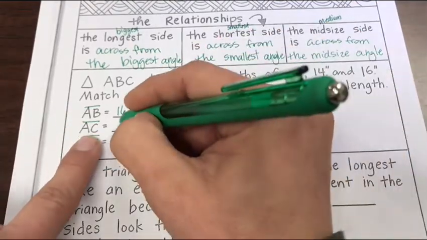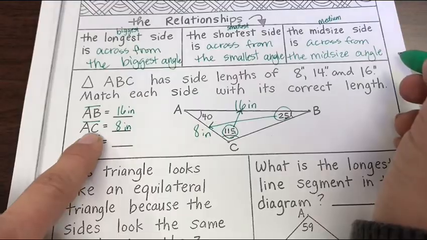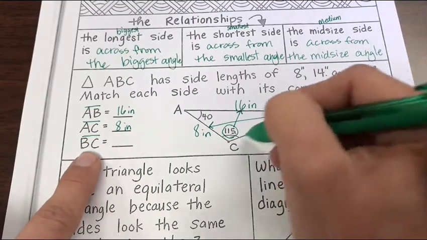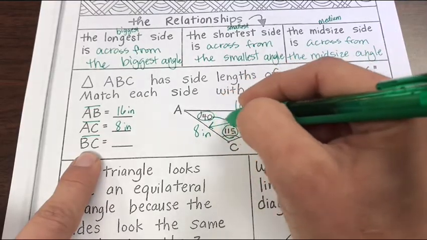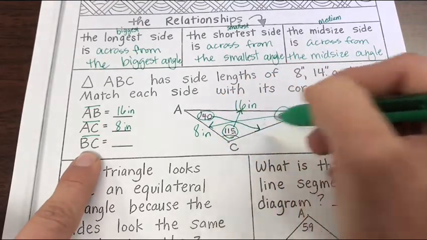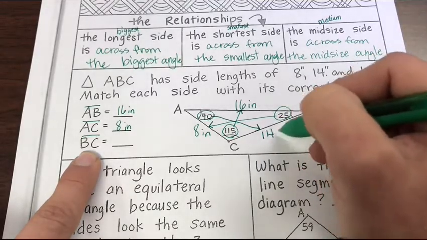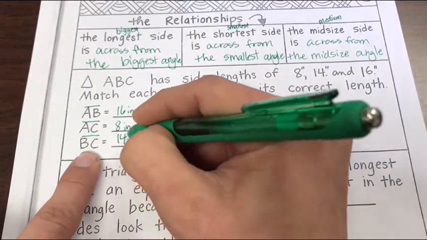So AC is going to be 8 inches long. That's how we name the side. Okay? This is side BC. So this is the medium-sized angle, so it's across from the medium-sized side. So that's going to be 14 inches.